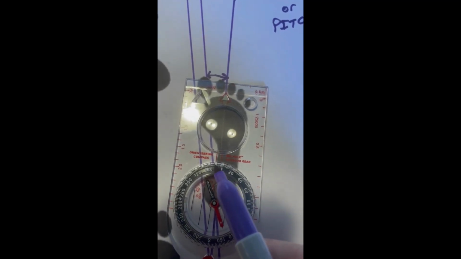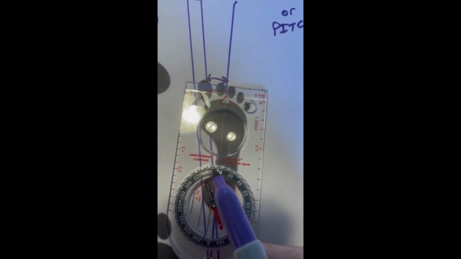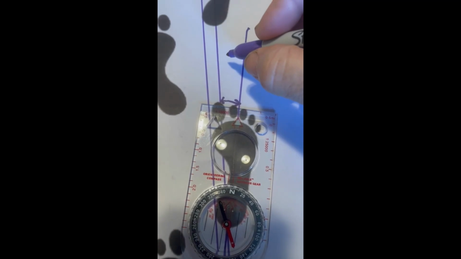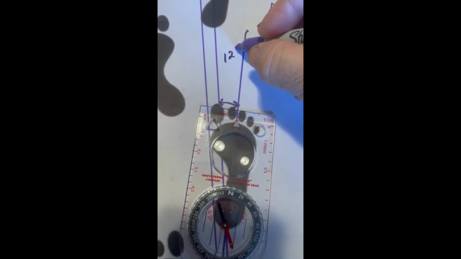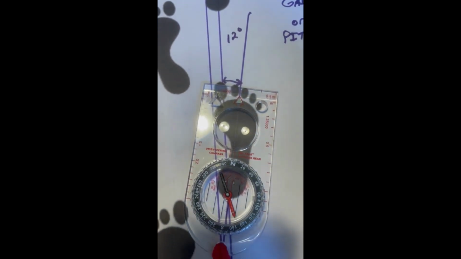Okay, so what we're doing here, I'm having to come backwards. So there's 340, so we're probably a little over 345. So it's looking like you can see where the 350 is. So this is probably about a 12 degrees because you got 10 right there. This is about a 12-degree pitch. So we got a 12-degree pitch here on this.